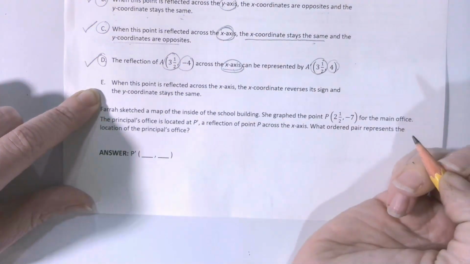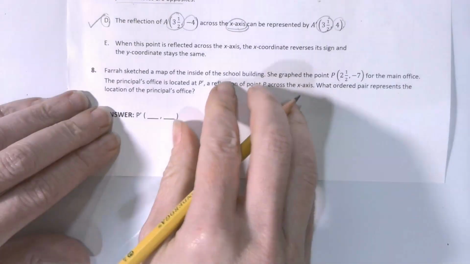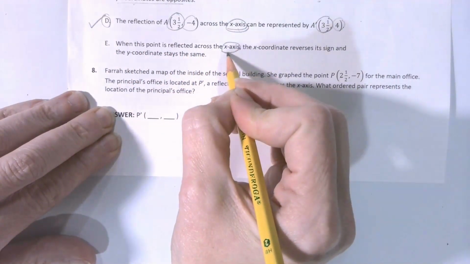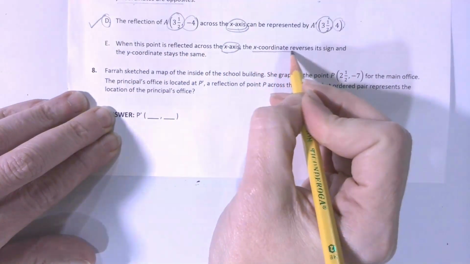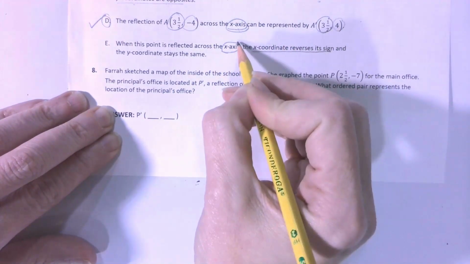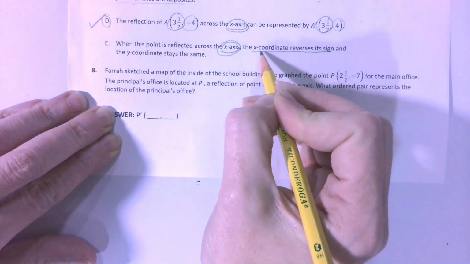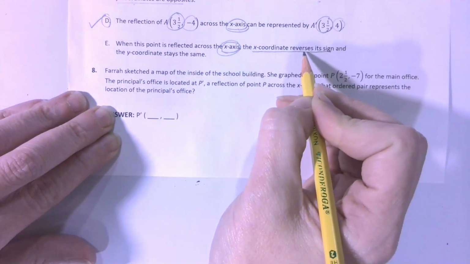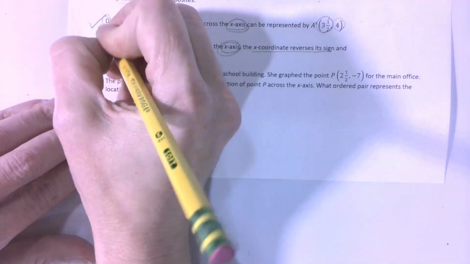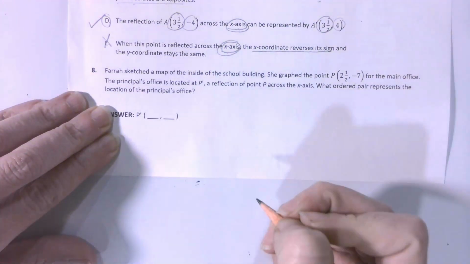That one is also true. E. When this point is reflected across the x-axis, the x-coordinate reverses its sign. No. X-axis means the x-coordinates have to stay the same, not reverse their sign, so we already know this is a no-go.